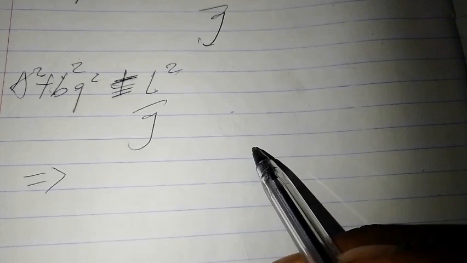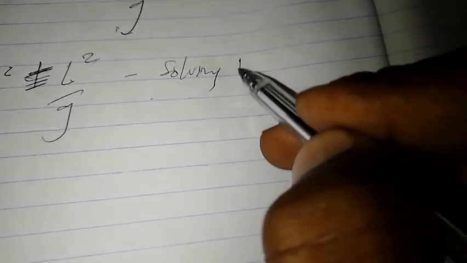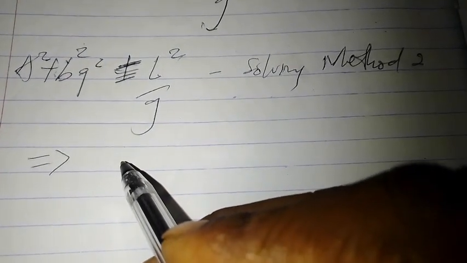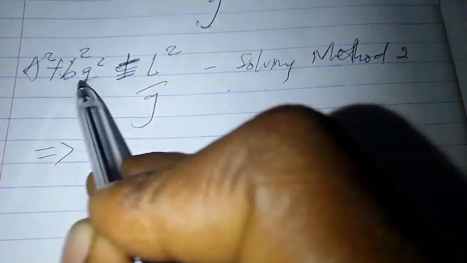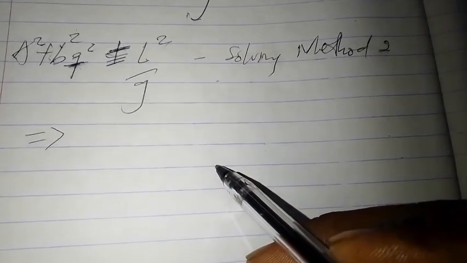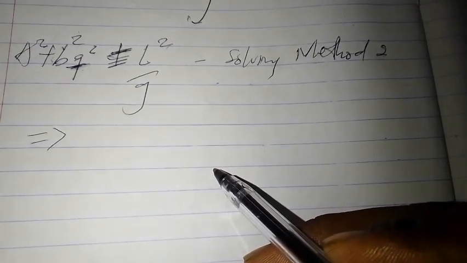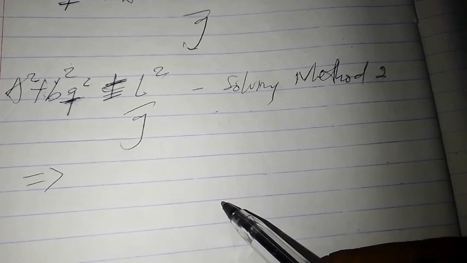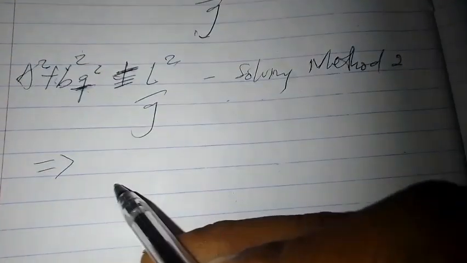Looking at this kind of question, this is method 2. So solving method 2, we're going to find Q. So we're going to make Q the subject here. So now what are we going to do? You're going to multiply through by G, so you're going to make BQ stand alone, solving method 2 to see which one is right among the two methods.